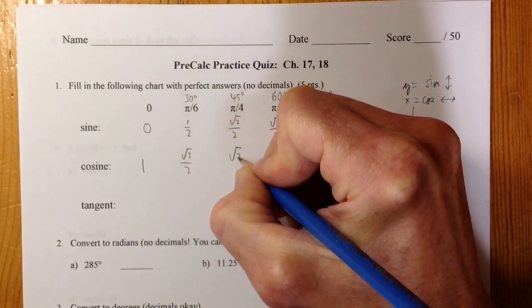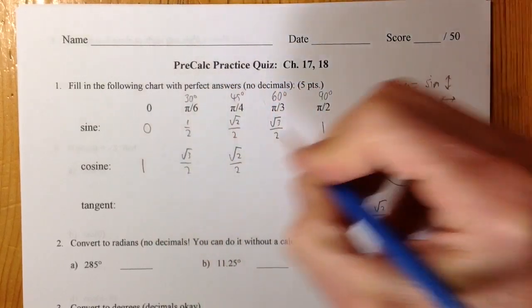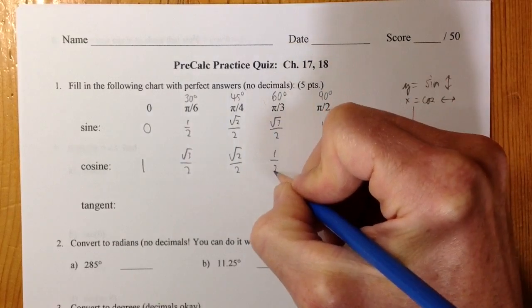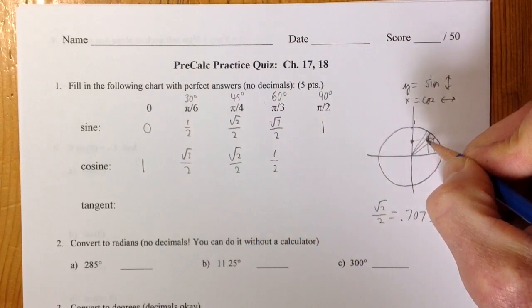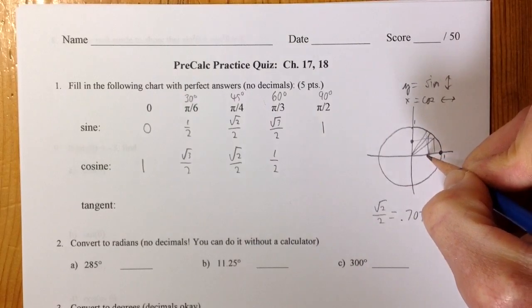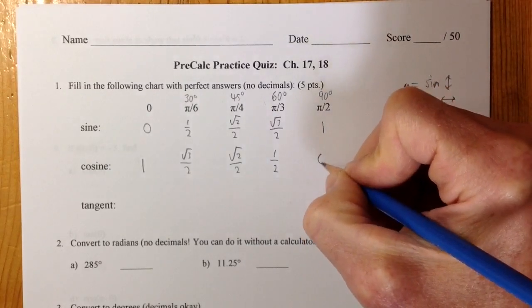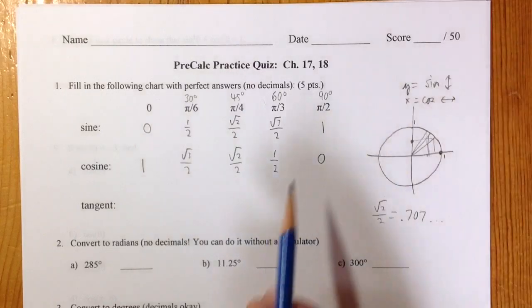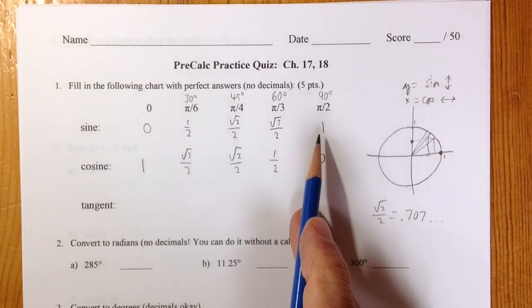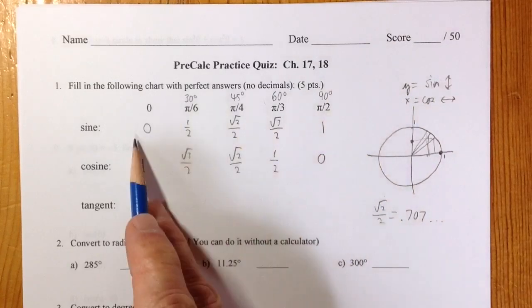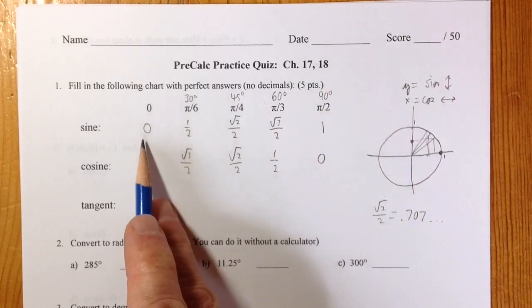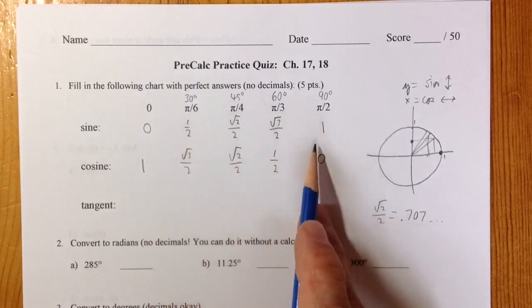Here they're the same. Square root of 2 over 2. Here it's 1/2. When you get up to here, the x value is exactly 1/2. And then here it's 0. So it's just taking the sine values and going the other way, right? So cosine starts here and goes this way, and sine starts here and goes that way. So if you know one, you know the other one.